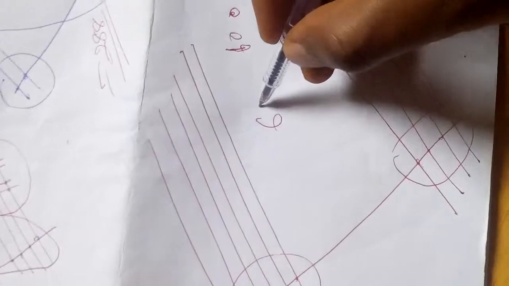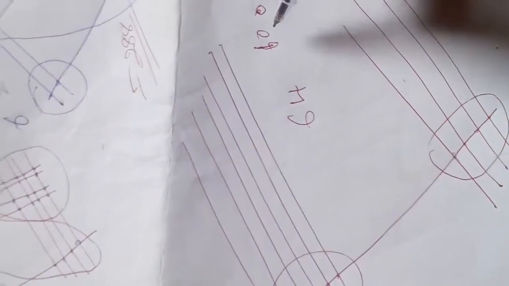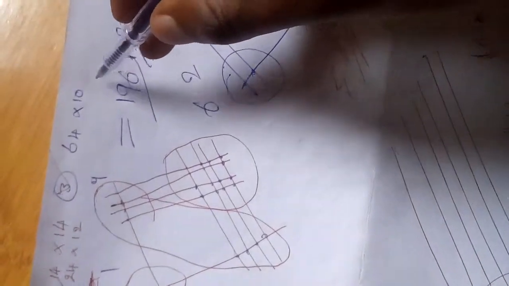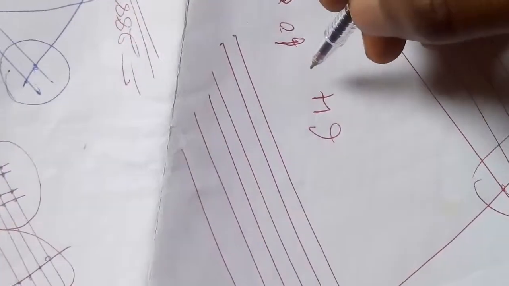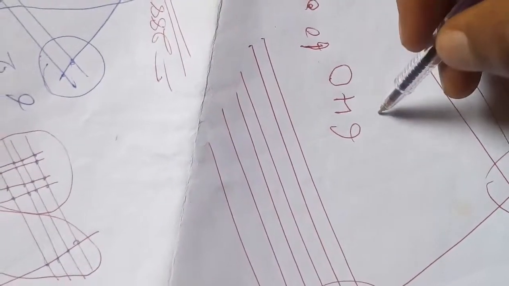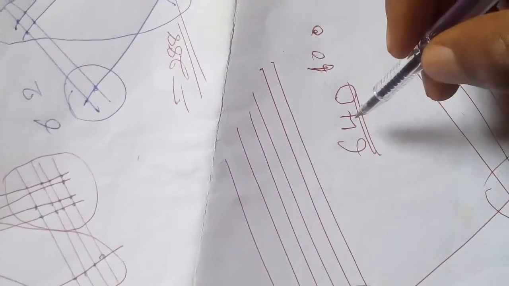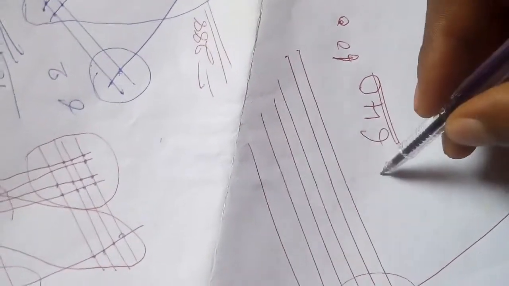You write down your 4. Then remember there was 0 that existed under 10. Yes, you carry down that 0 I told you earlier, put it down here. So your answer becomes 640. That's your answer.